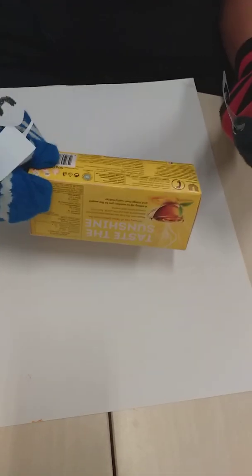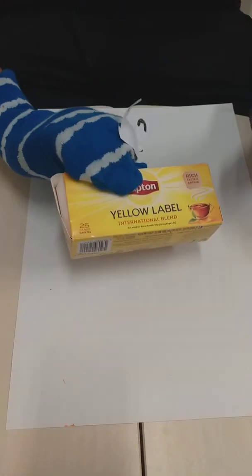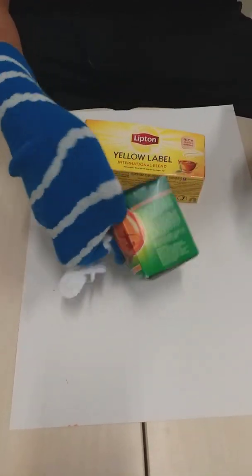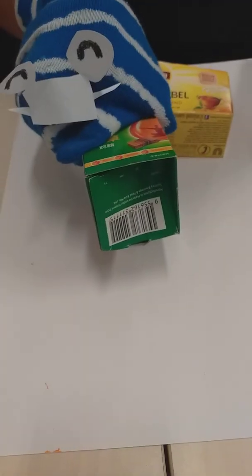Like for example, this box definitely looks like a nice rectangle on all its sides. How about this one? Oops. Do we have rectangles on all its sides? You see this two is longer than this two. We have a rectangle here, but what about here?